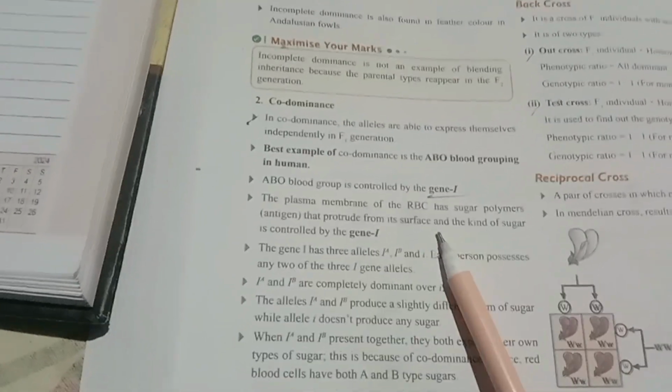So the big difference you should remember, you should not forget, is that incomplete dominance is when neither of the parental characters is expressed, and codominance is when both the parental characters are expressed.